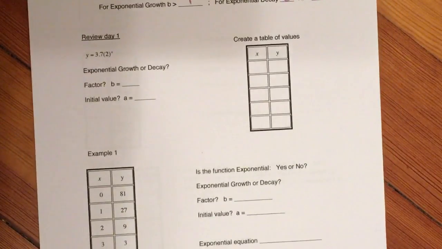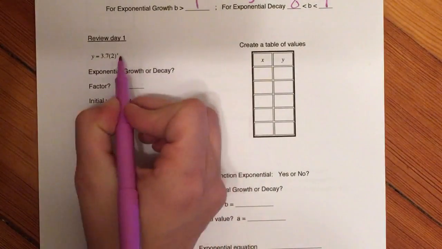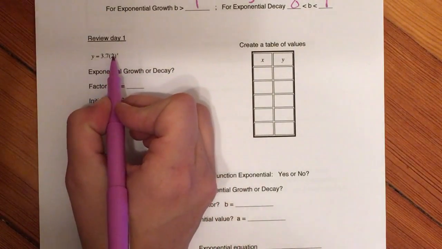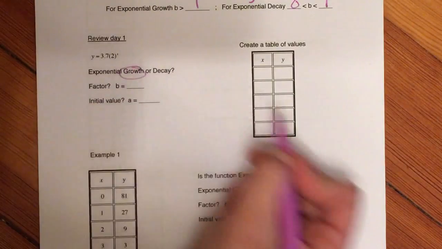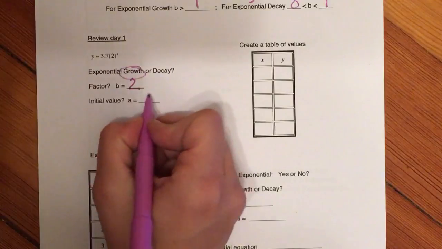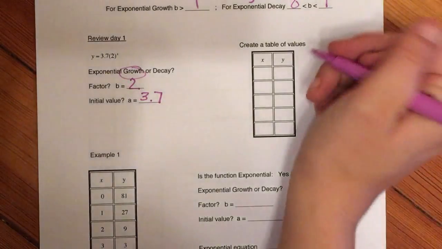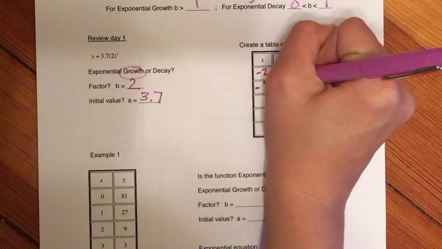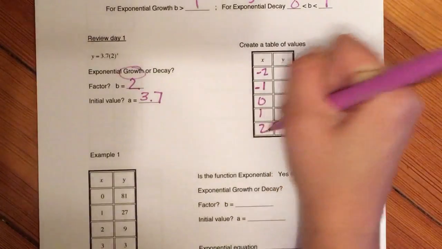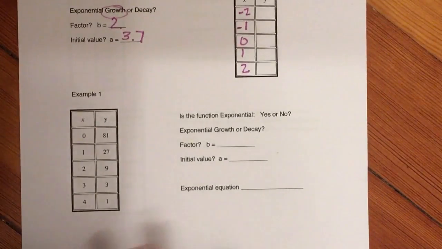So let's do a quick review of the first day. First, we want to decide if this is growth or decay. Well, we see that our growth factor is 2, which is greater than 1, so therefore it is growth. The factor is 2, that's where the b is at, and the initial value is 3.7. We know that in order to create a table, we're going to pick numbers -2, -1, 0, 1, and 2. Plug them in, and you can use your calculator. We're going to go ahead and move on to today's lesson, though.